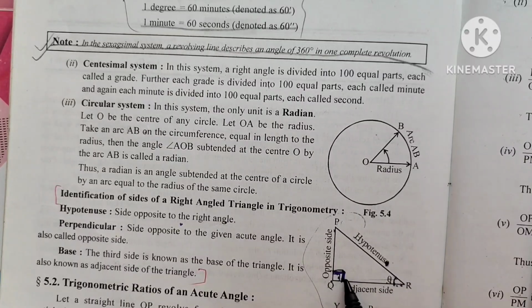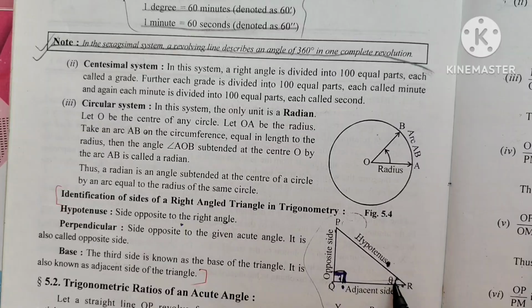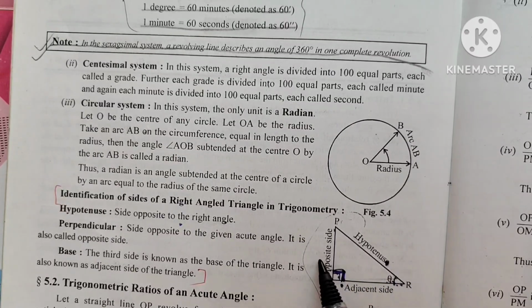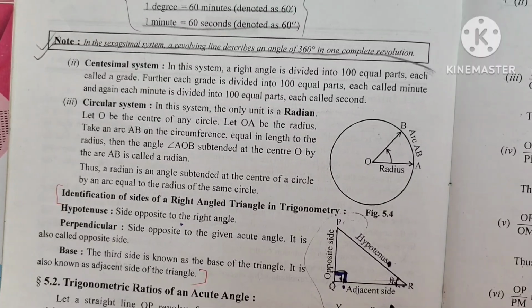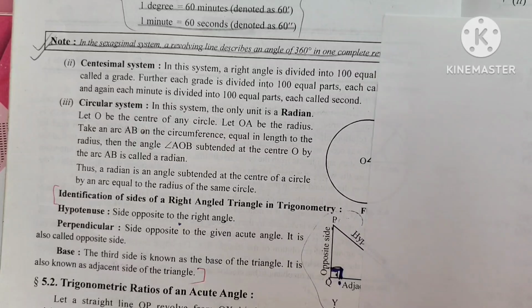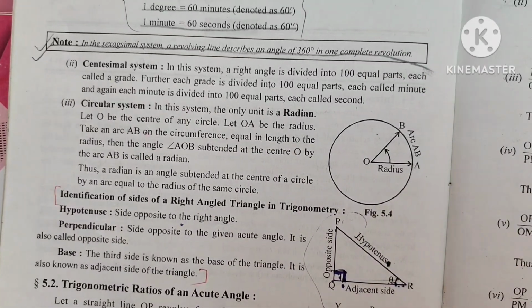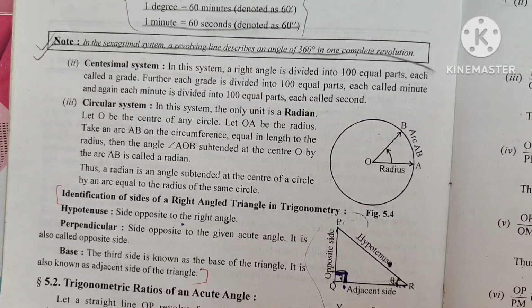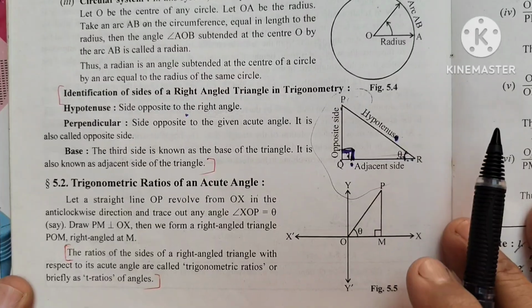That means the opposite side of 90 degrees is called hypotenuse. The opposite side of theta is called the opposite side, or you can say perpendicular. And the third side you can call the adjacent side, or you can call base. So any of these three names you can call. Now, trigonometric ratio of an acute angle. It is very clearly written here.